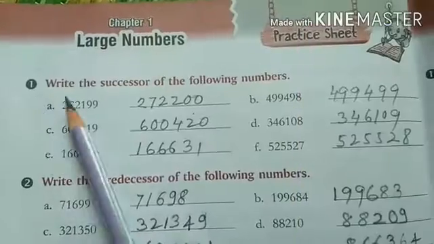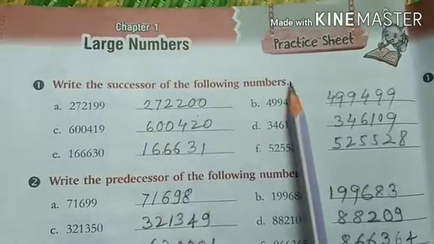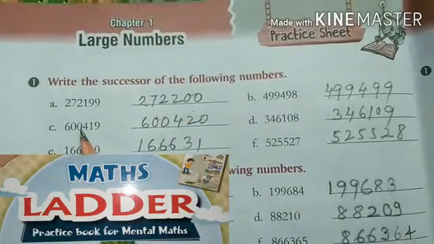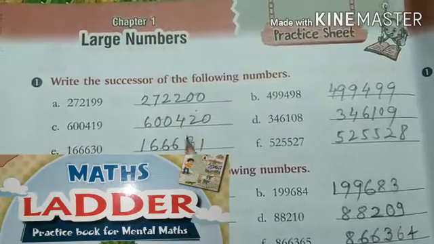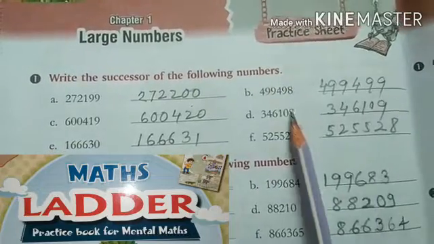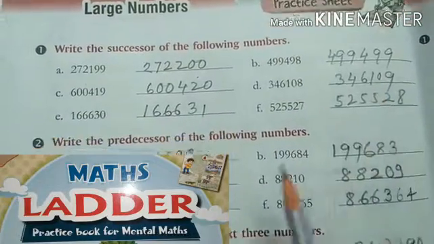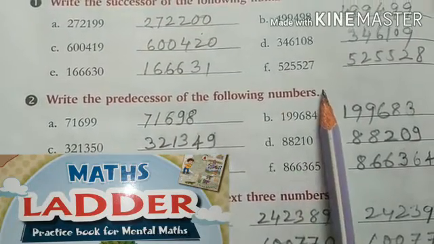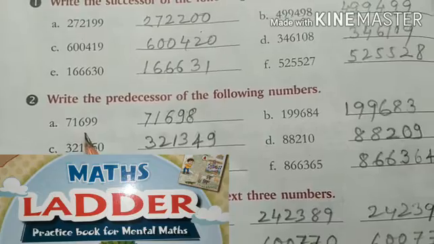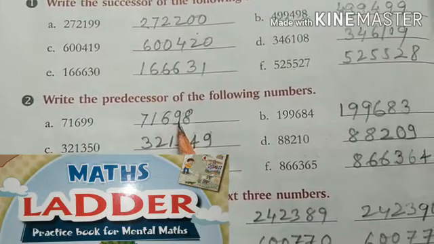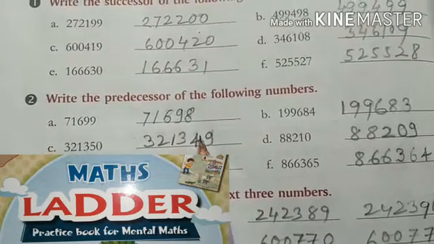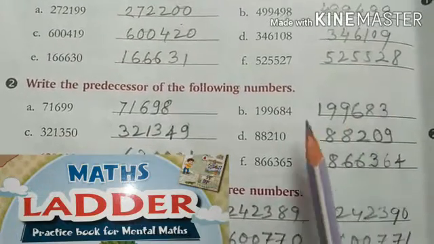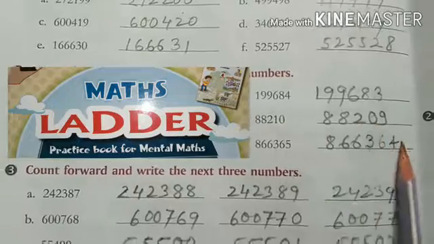Now we will move to the next page. Write the successor of the following numbers. Successor means just after the number. I have written the successor of the number here. Next, write the predecessor of the following numbers. Predecessor means just before the number. So we will write the number just before the given number. You can see I have written it here. You can write it on your own.